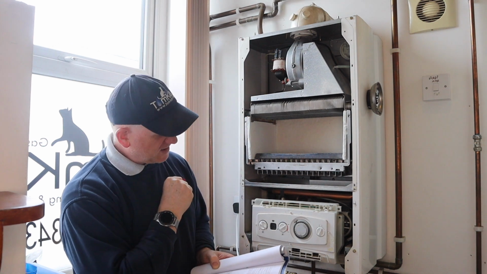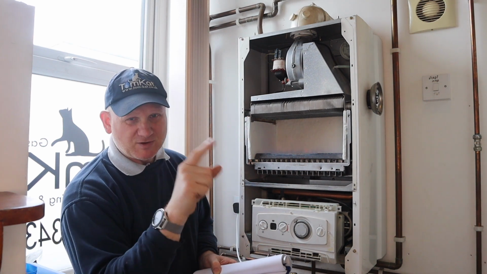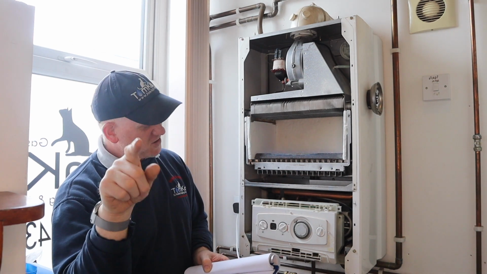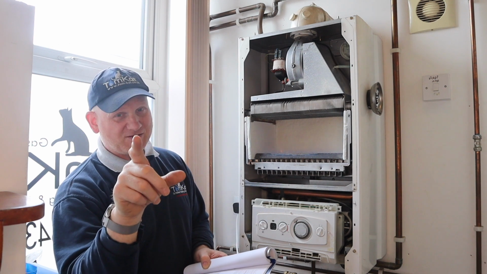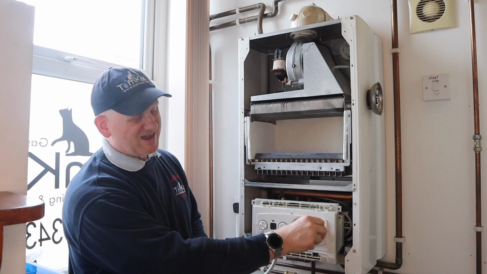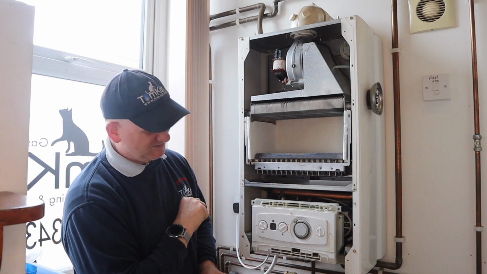Now it's cooled down again and it's automatically reset itself because it's cooled down, because it's not deemed a safety fault, the pump not working. So I better turn it off, hadn't I?